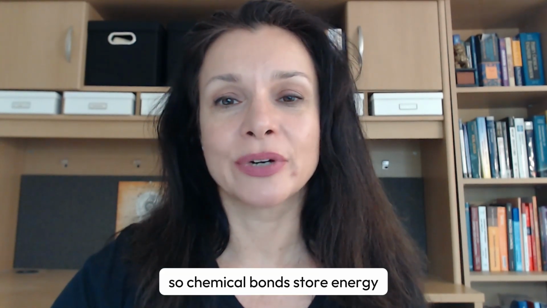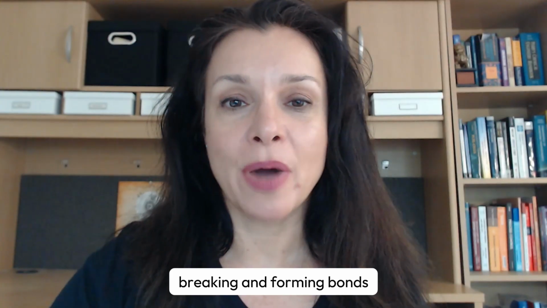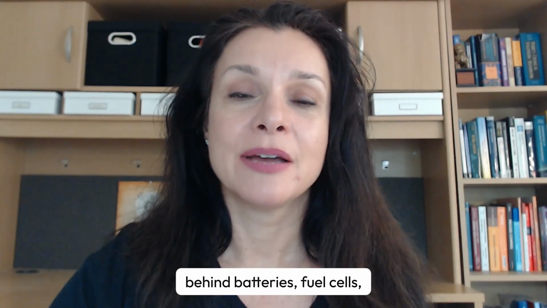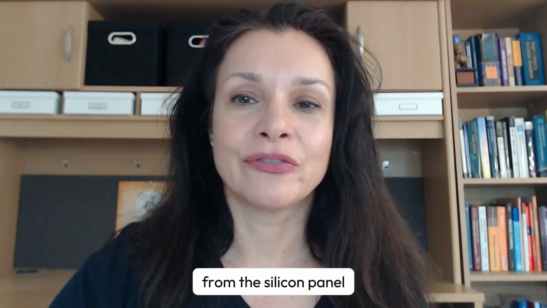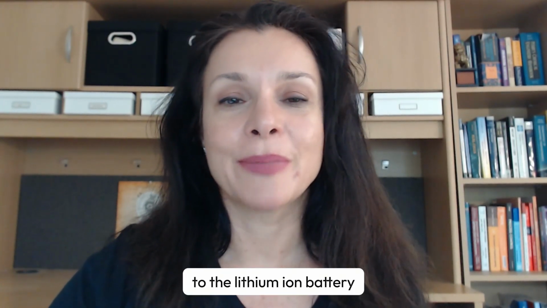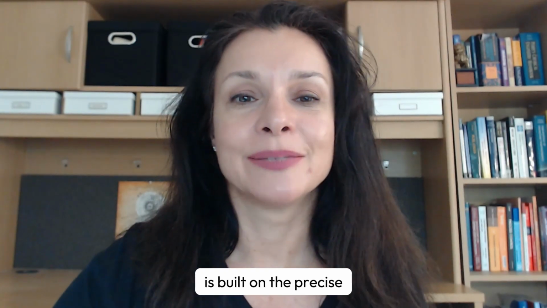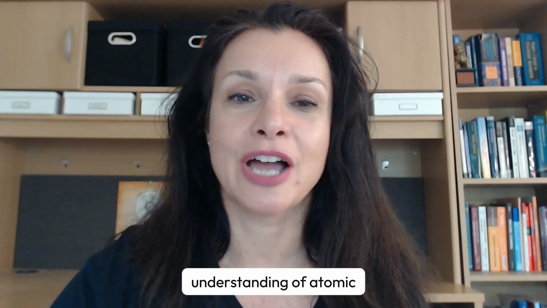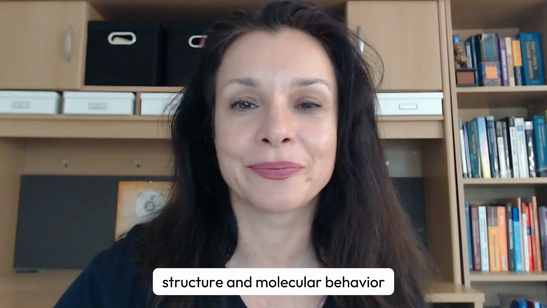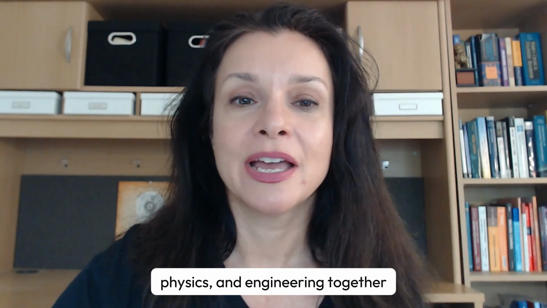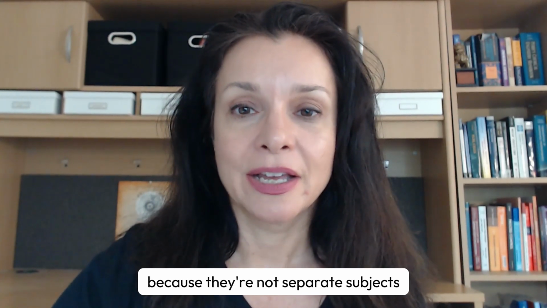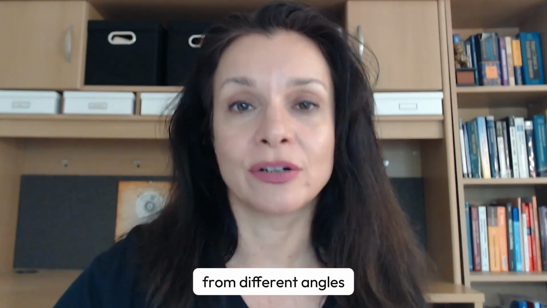So chemical bonds store energy. Breaking and forming bonds is the fundamental mechanism behind batteries, fuel cells, combustion, and photovoltaics. And every clean energy technology, from the silicon panel to the lithium-ion battery to the fuel cell, is built on the precise understanding of atomic structure and molecular behavior. This is why the Tesla Institute covers chemistry, physics, and engineering together, because they're not separate subjects. They're the same subjects seen from different angles.